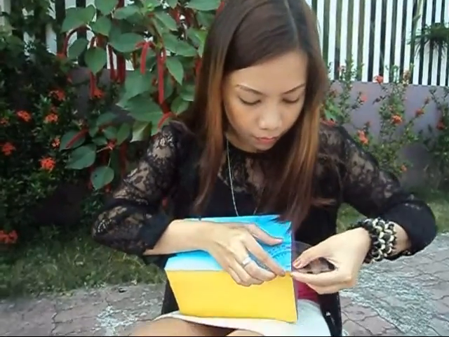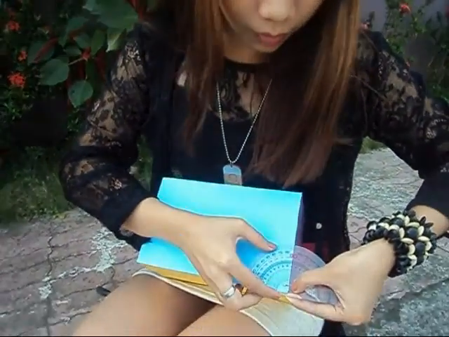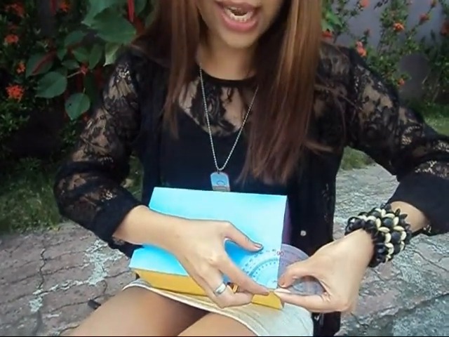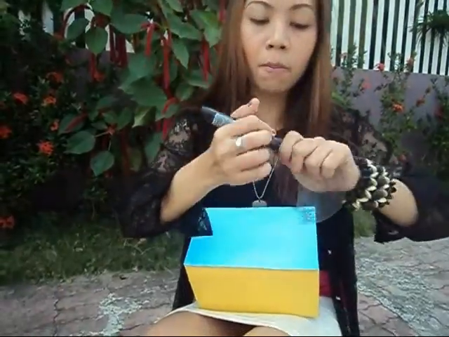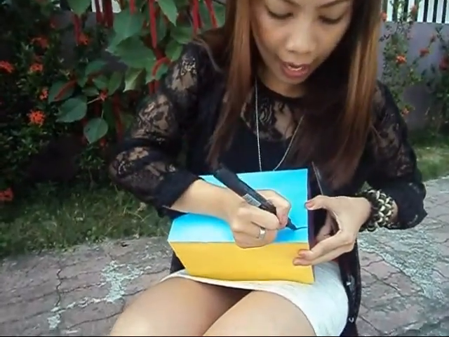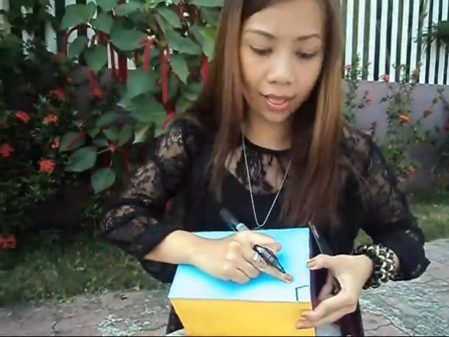As you have seen here, it has a measure of 90 degrees. I will mark this sign, which means that it has a measure of 90 degrees.